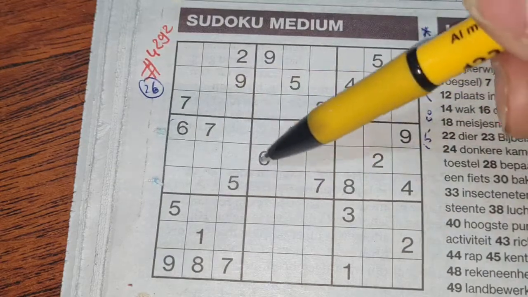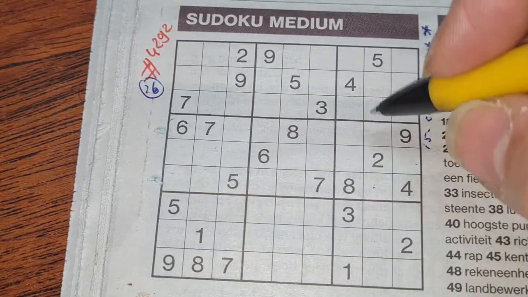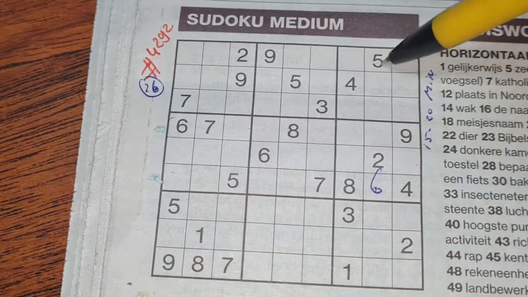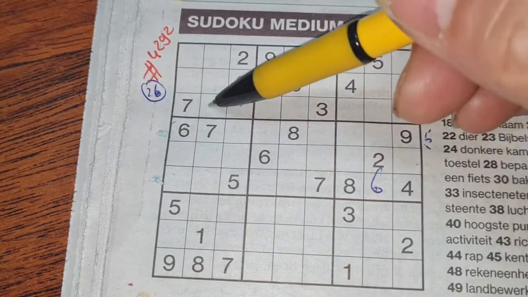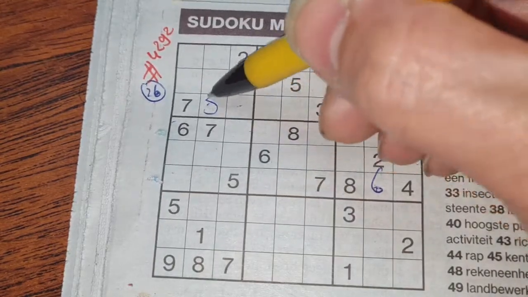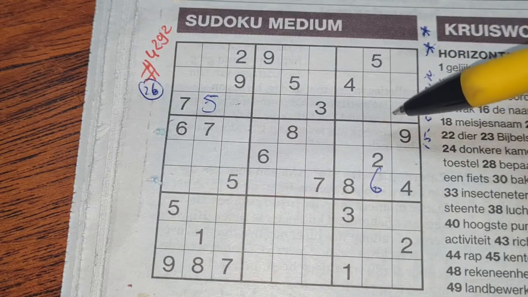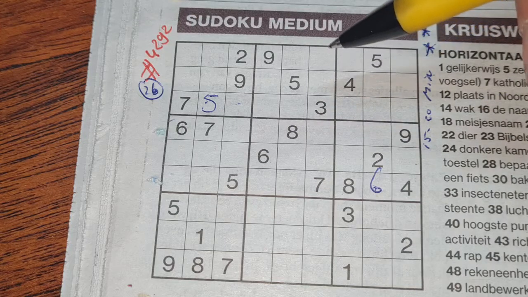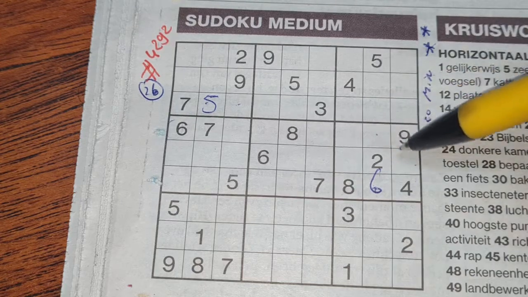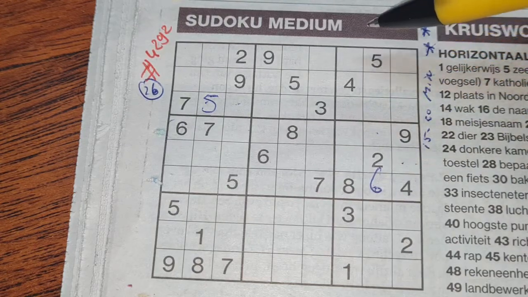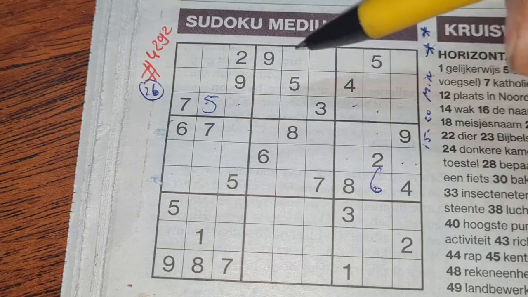We have a 6 in this row, 6 in the middle rows on the row below. The only place left for the 6 should be there. 5 in this row, 5 in the second row, so the third row. Only 2 places left for the 5 should be here or there. We see there 5, no 5 there, 5 should be there. Then. Okay, 7. Alright, 9.